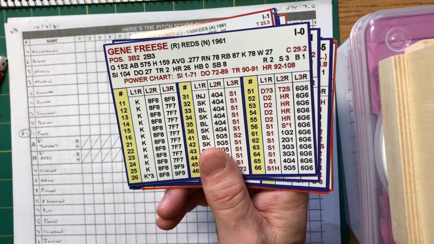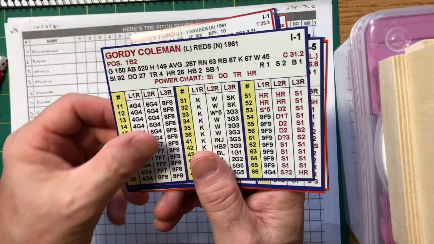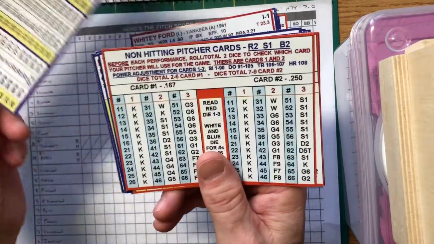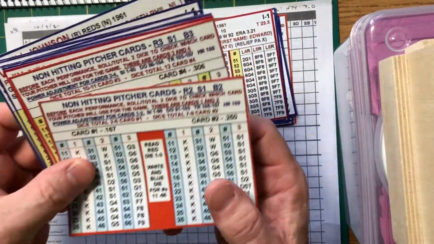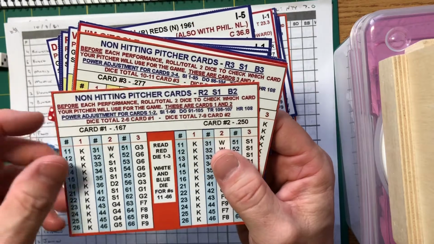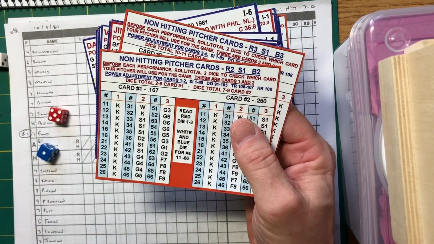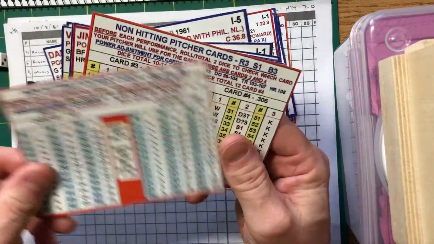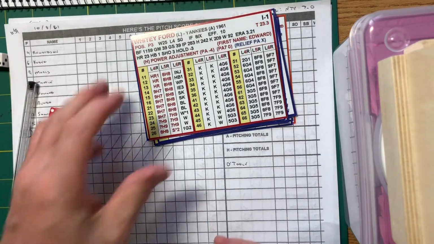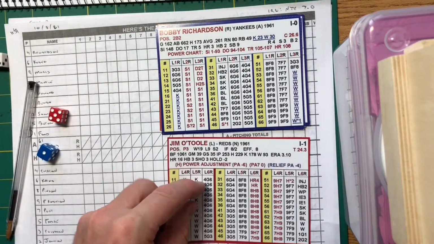Batting fifth in left field, Wally Post. Batting sixth at third base, Gene Freese. Batting seventh at first base, Gordy Coleman. Batting eighth, the catcher, Darrell Johnson. And let's see what Jim O'Toole has for a hitting card here today. He has a 6, and so that's going to be card number 1 as well. Alrighty. So Jim O'Toole is ready to take on those New York Yankees.